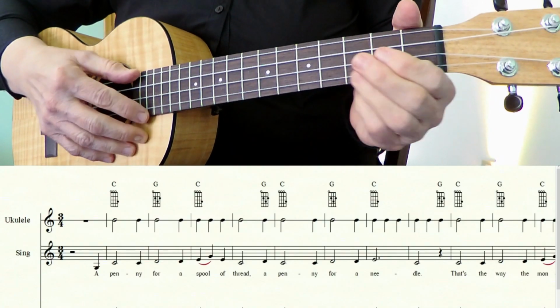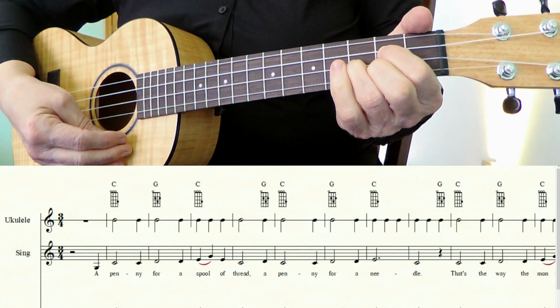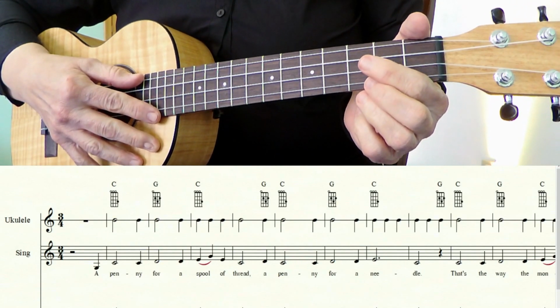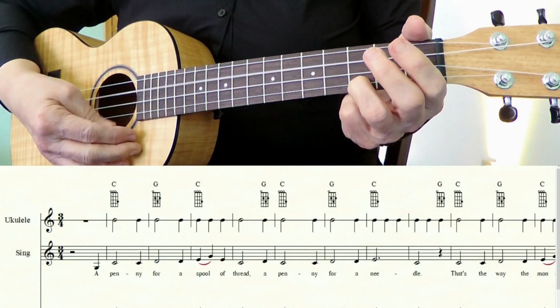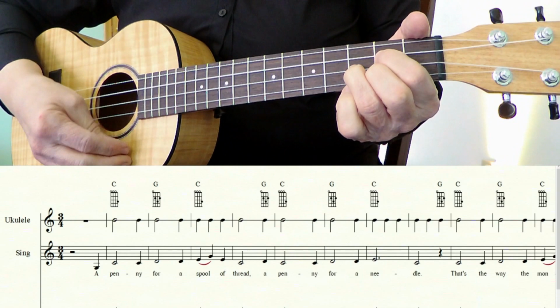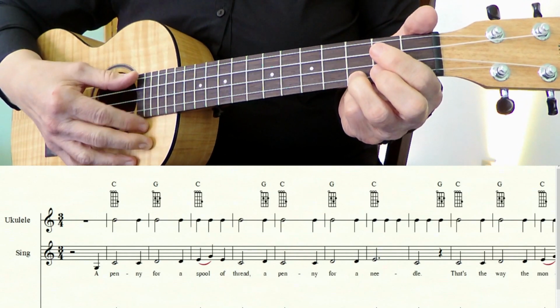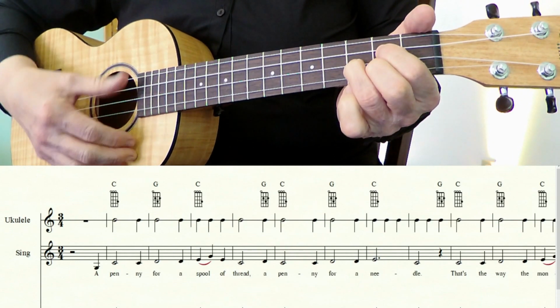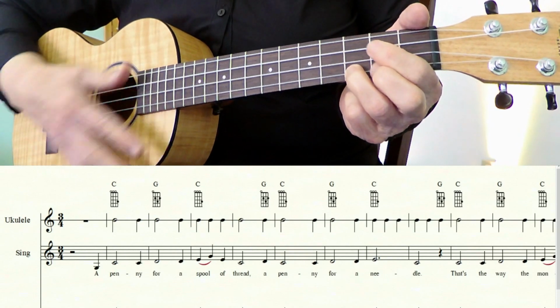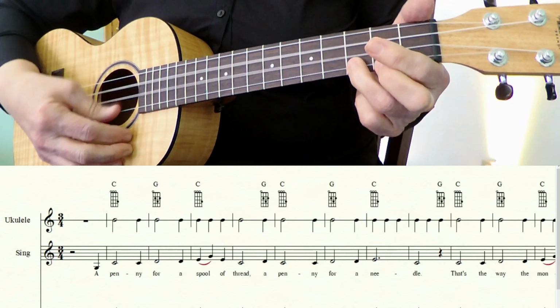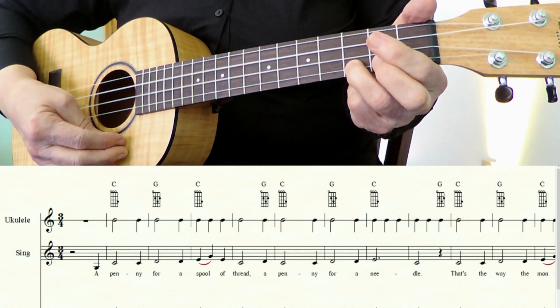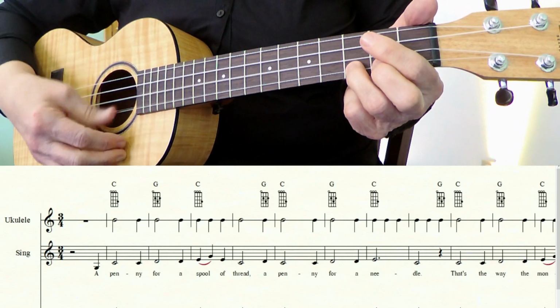One of our new songs today is a song called Pop Goes the Weasel. It has a C and a G. It's also in 3/4 time, so you count 1, 2, 3, 1, 2, 3. Or, as the music shows, 1, 2, 3, 1, 2, 3. Then the next measure is the tricky part. It goes C for 2 counts, G for 1, and then back to C.